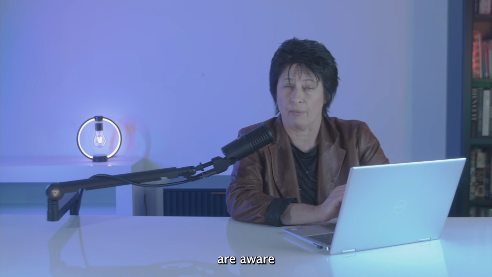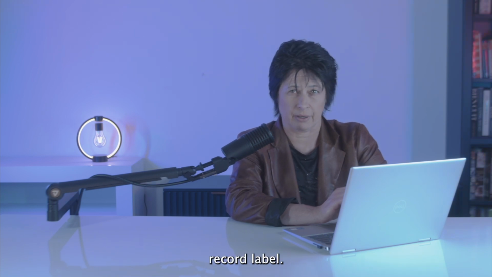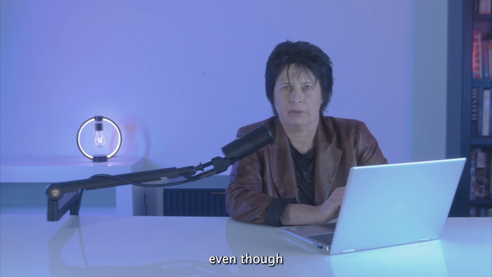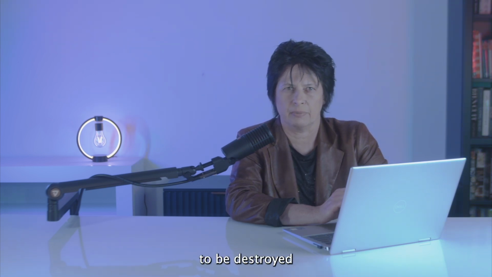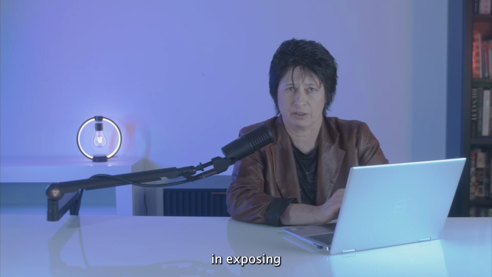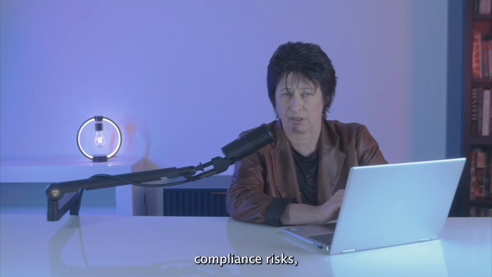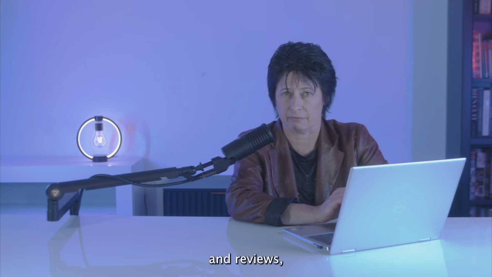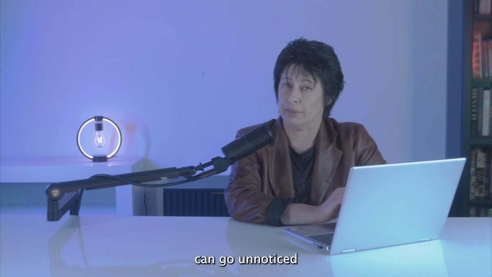Even when the users are aware that they are applying a regulatory record label, what if they apply the incorrect one and then you're stuck with it? Even though it might keep a record that needs to be destroyed earlier, exposing the organization to potential compliance risks. And without regular audits and reviews, mislabeling and non-compliance issues can go unnoticed for long periods.